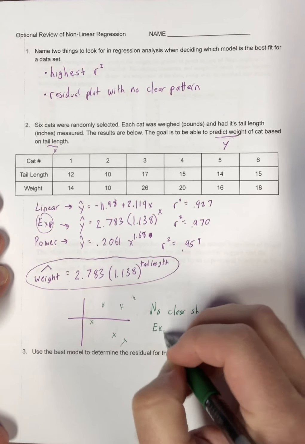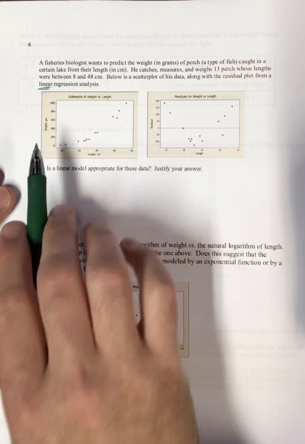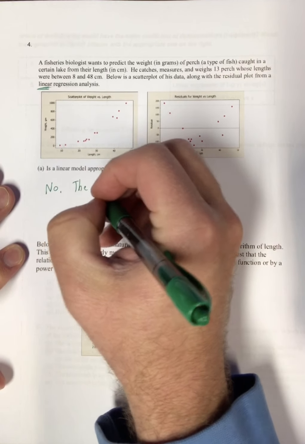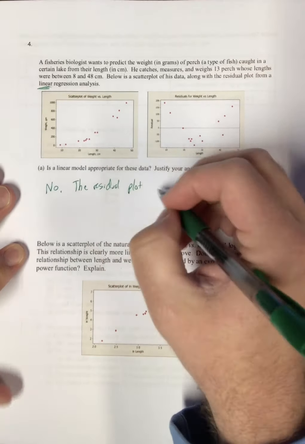Page 2. This is a scatter plot of weight versus length, and this is just a regular linear regression model. So they're testing to see if this is linear. I'm just looking at this here. That does not really look linear. And when you do a residual plot, it is clearly not linear. So the answer to this is no. The residual plot makes a clear U-shaped pattern.